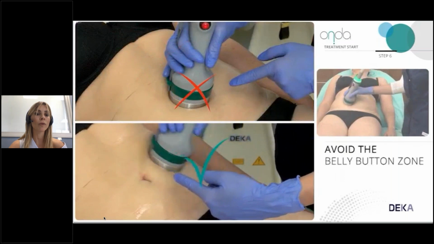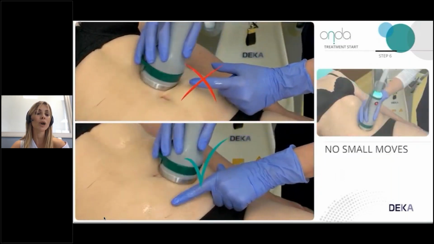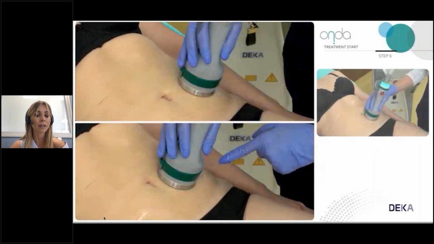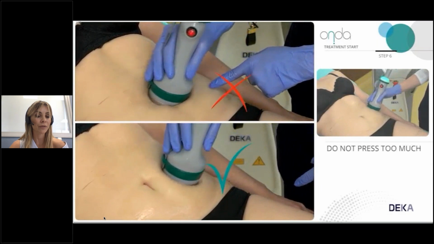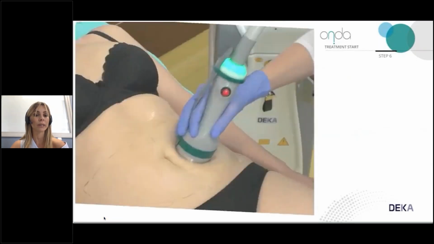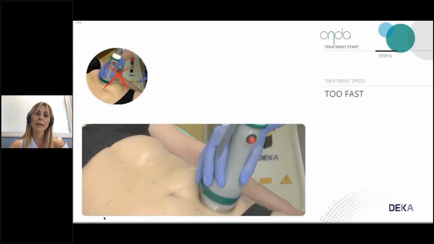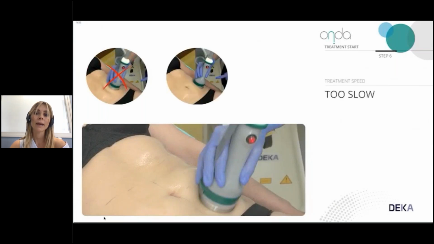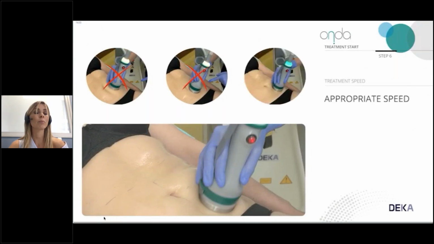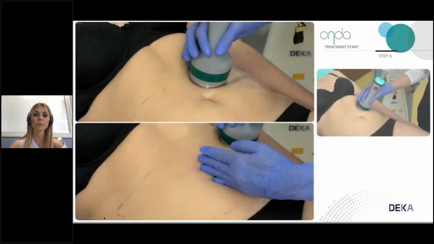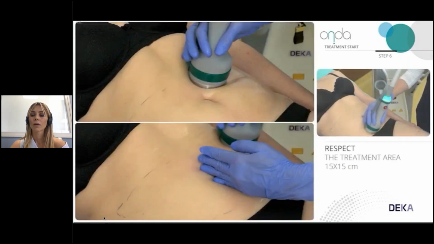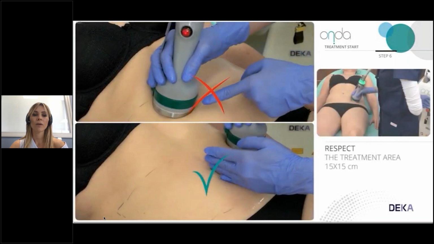And it's important to avoid the bones, and it's important to avoid the belly button because this is a cavity, and the temperature in this area will increase very fast, but it's very difficult to cool it down. It's not necessary to go too fast. It's not necessary to go too slow. So an appropriate speed. Eventually, we can go faster if the patient does not tolerate our treatment. So avoid the belly button.